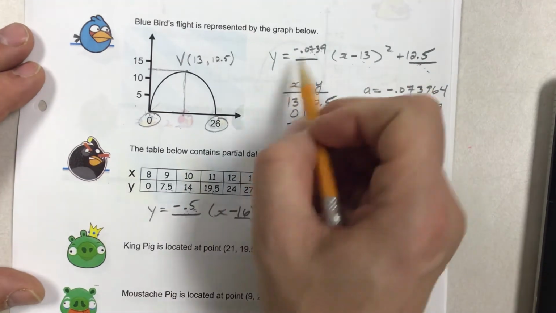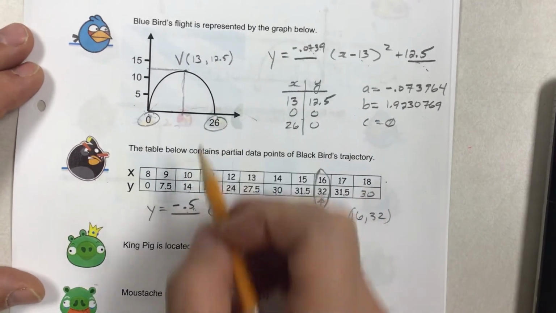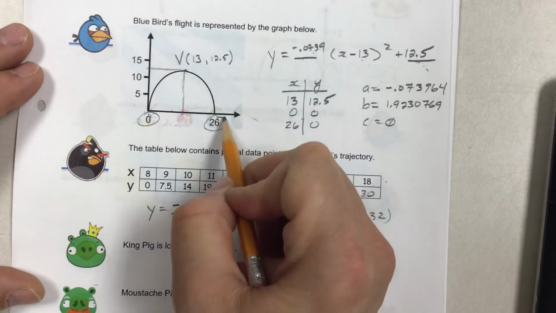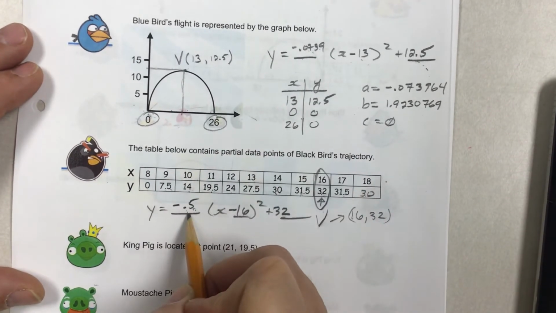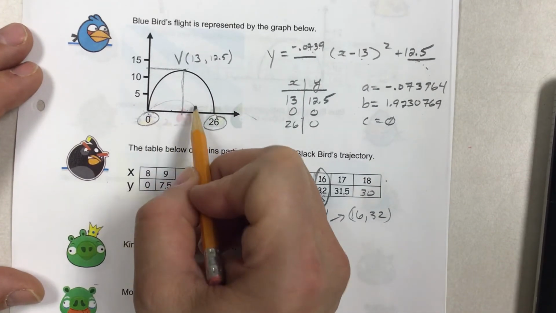As a result, this one's got more of a reach, so this one will go further. This one will go not quite as far. So this one maxes out at 26. This one here should max out before 26 because it doesn't have quite as far a reach, right?